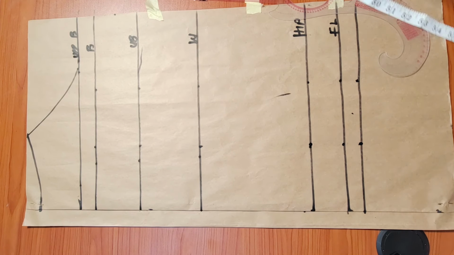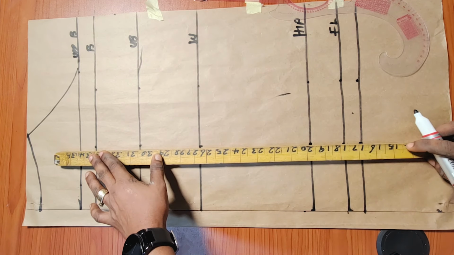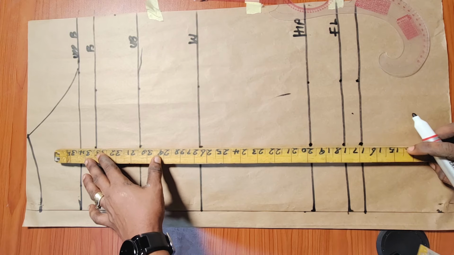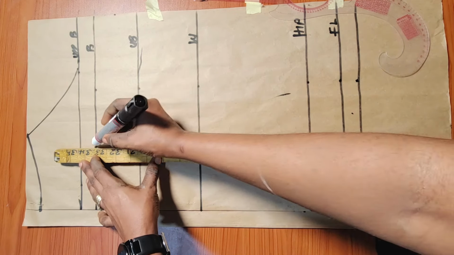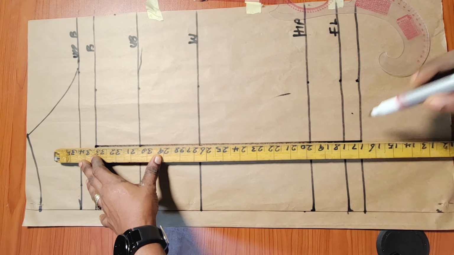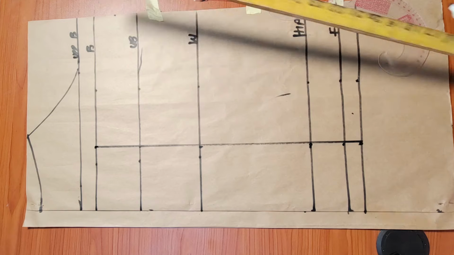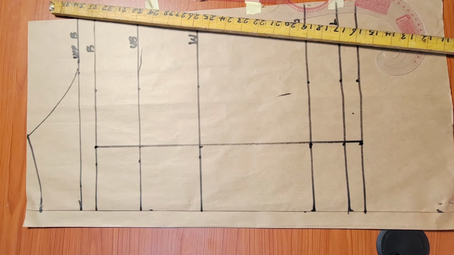Then you will join the points in a straight line. Join the points together like so.